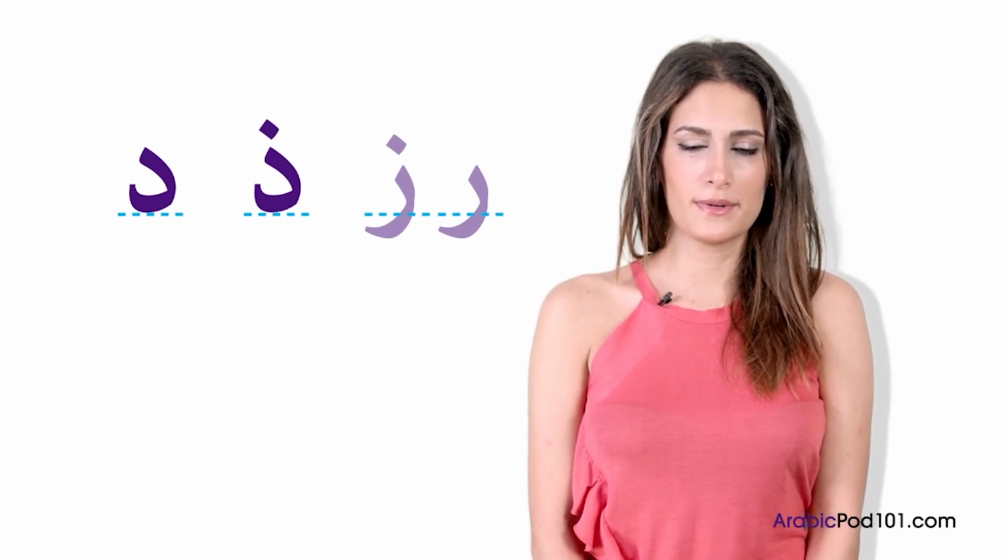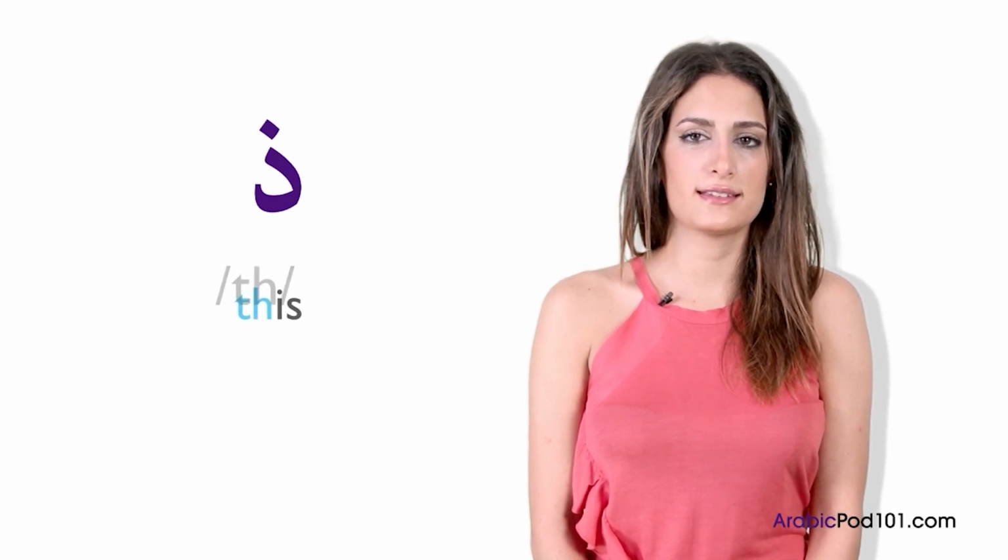The second letter we learn in this lesson looks like the previous letter, dal. It's the dhal. Note how it does not dip beneath the line. We'll learn 2 letters in the next lesson that dip beneath the line. That's why you should make sure you differentiate between them.